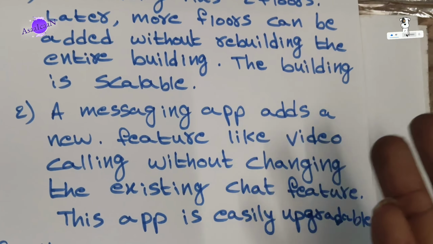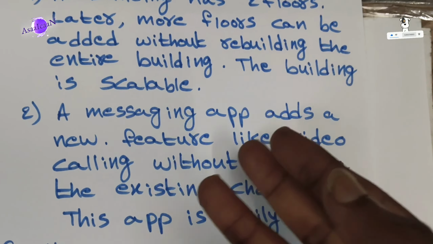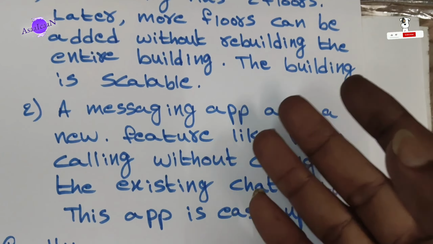So in simple words, upgradable means, suppose your mobile app WhatsApp is updated, right? You can update it, right?